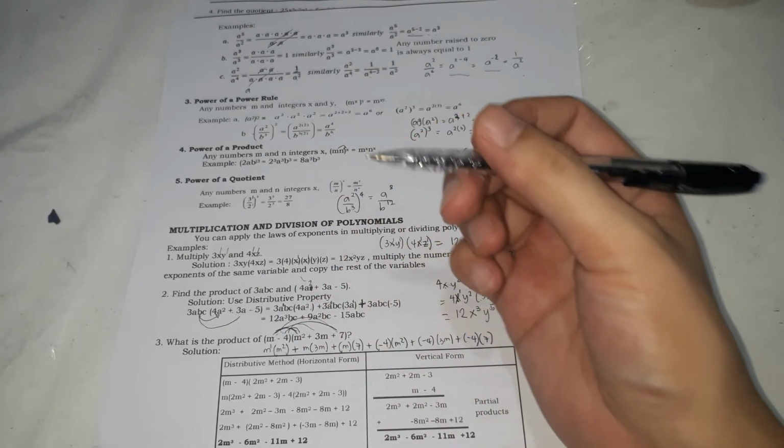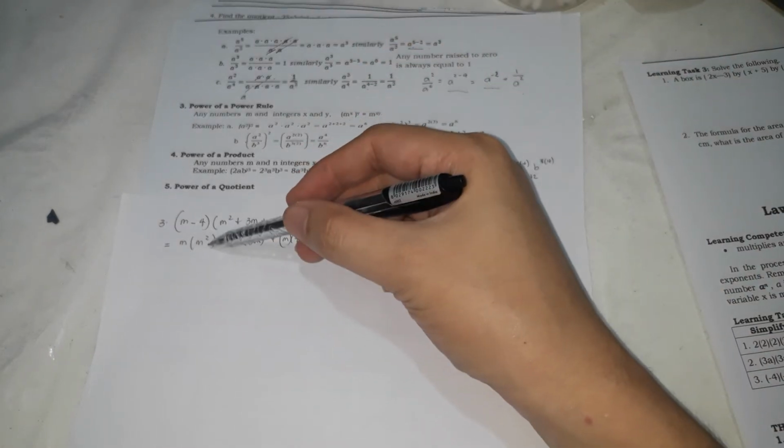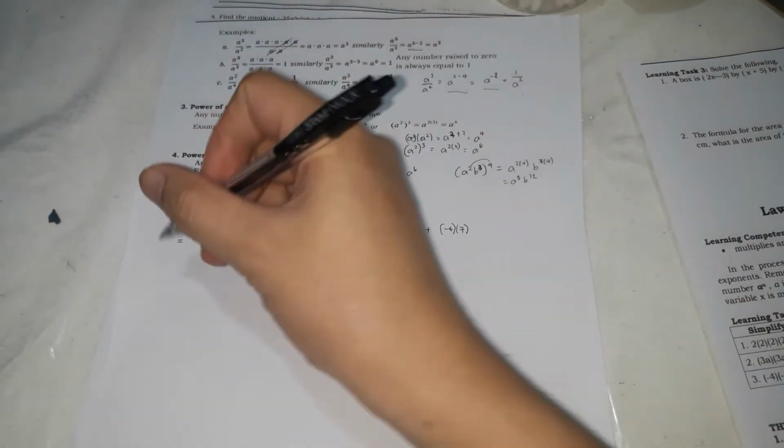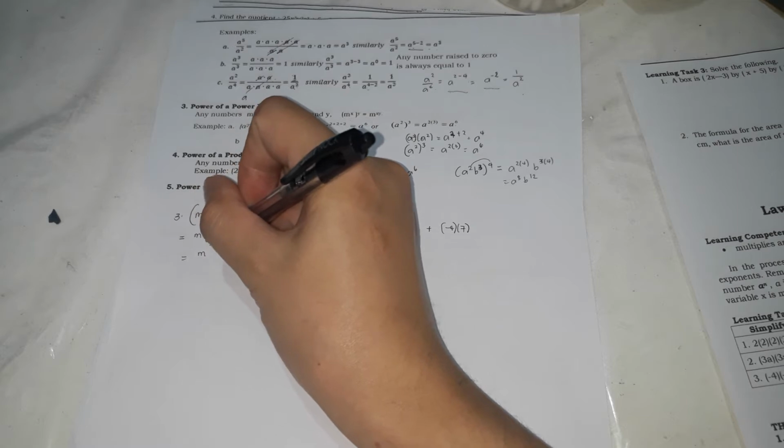So, saan dito si m to the 3? Dito, this is quite different. Bakit na ganito na siya? Why is the given different? So, iba palang given dito. So, we need another sheet of paper. So, using distributive property, it will be like this. So, m times m squared. So, m times m squared is equal to m to the power of 3.